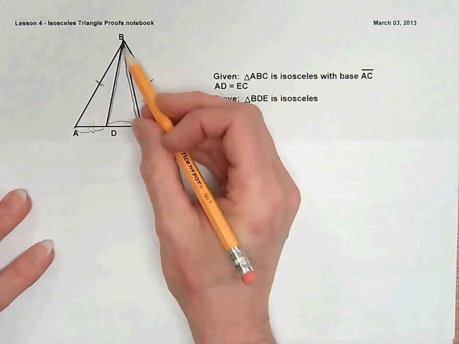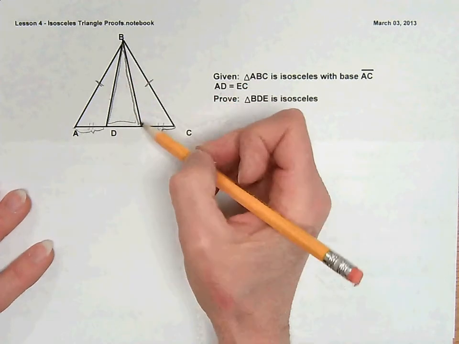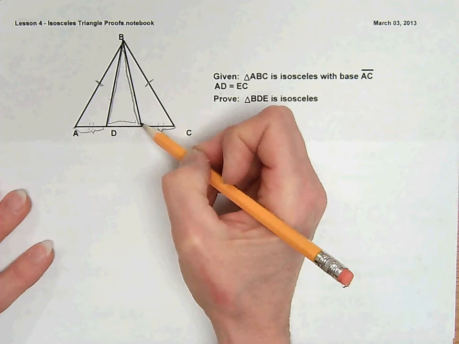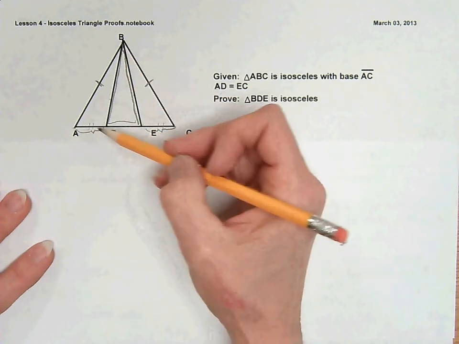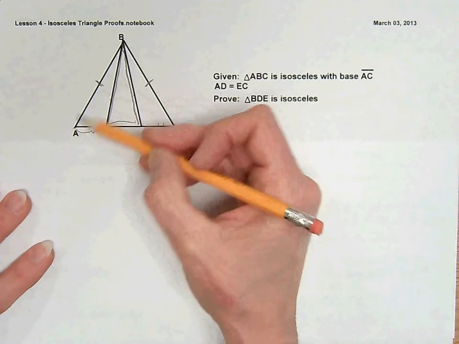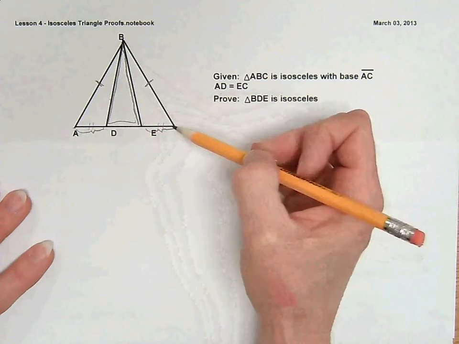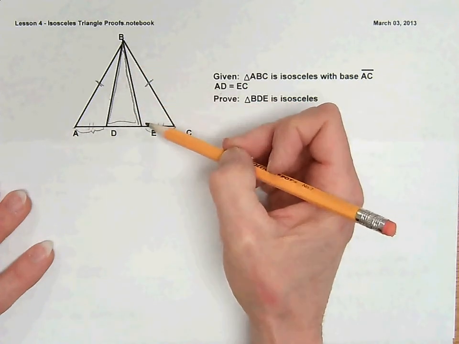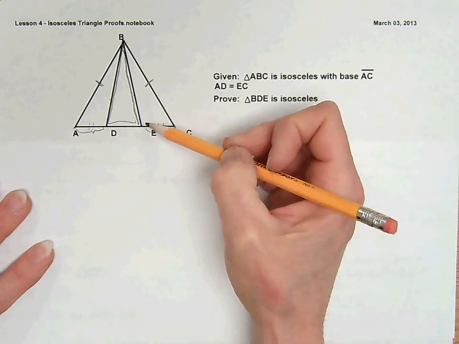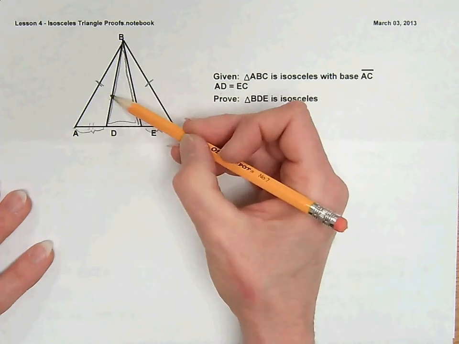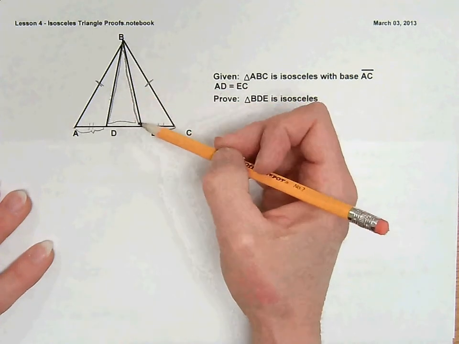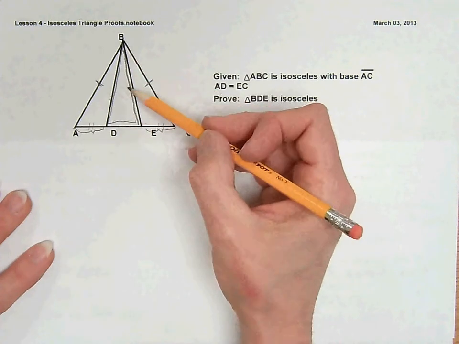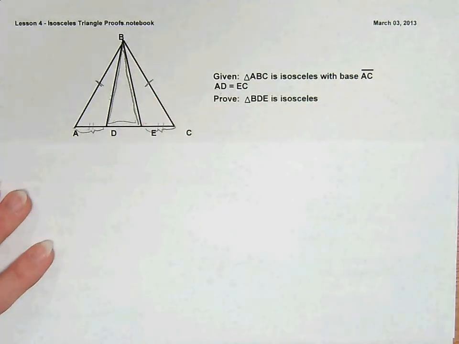Well, one way to get this side congruent to this side is if we can say that these triangles, ABD and CBE, are congruent. If we can say that those triangles are congruent, then we know that these sides are going to be congruent to each other because of corresponding parts of congruent triangles. And then, can you see that triangle in the middle? Then we can say that triangle is isosceles.